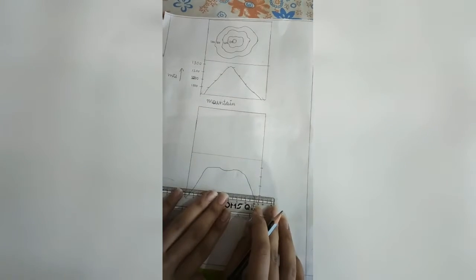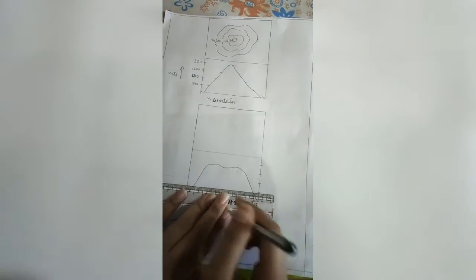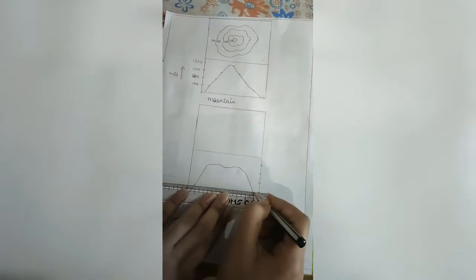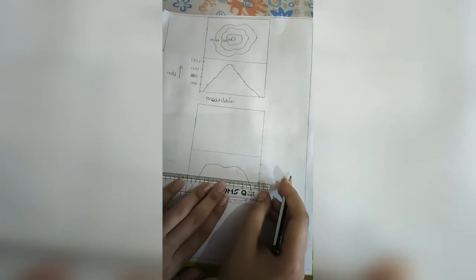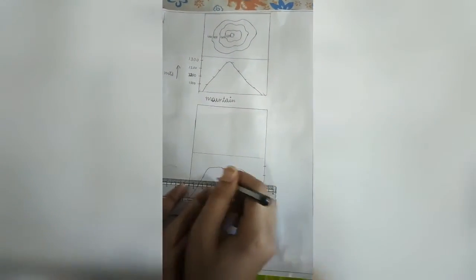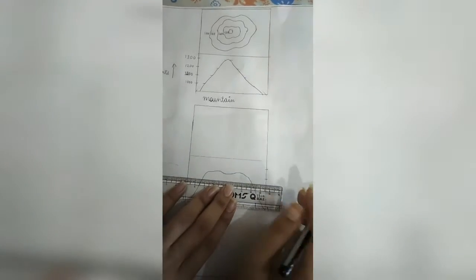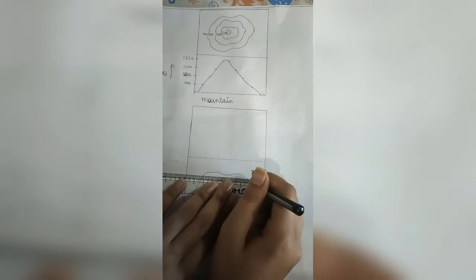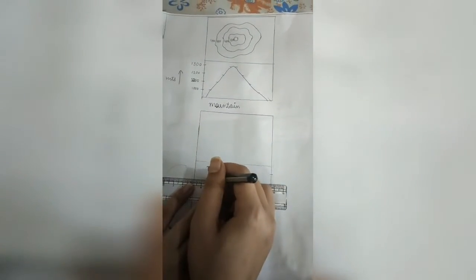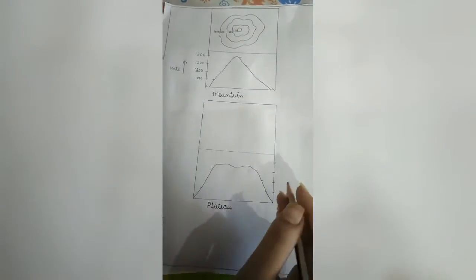That way. Then we begin with the plateau. Here also I have divided that reference line. I've taken 1 centimeter, you can note that. And then I've drawn those reference points on the physical feature that I'm making.